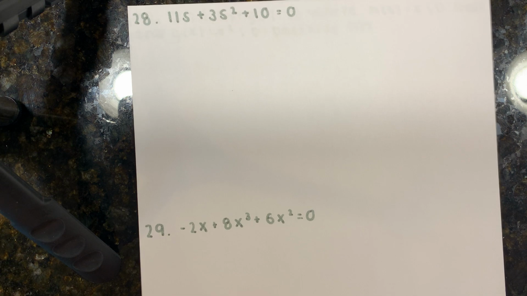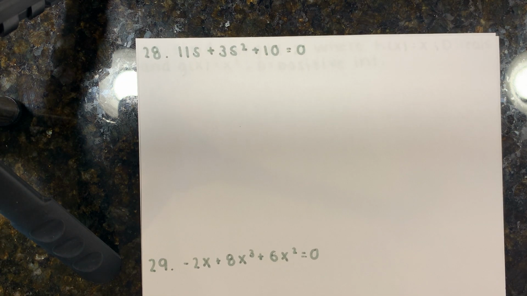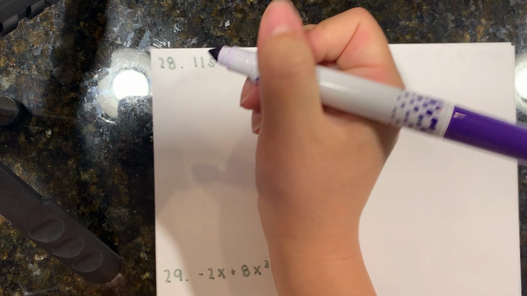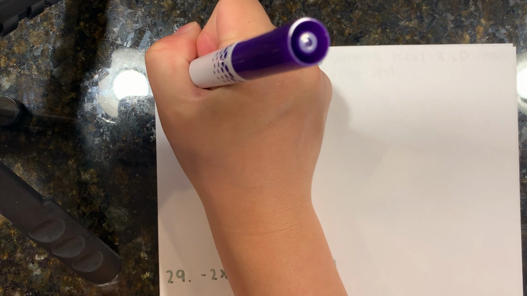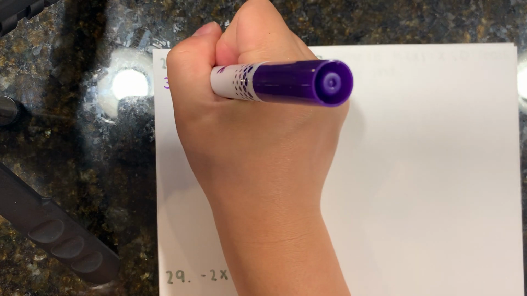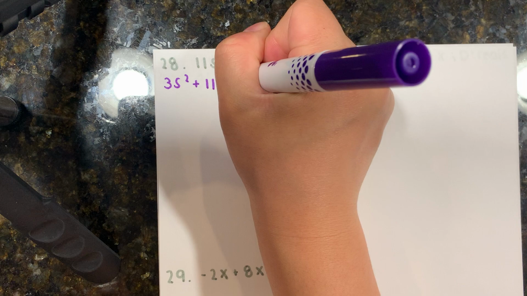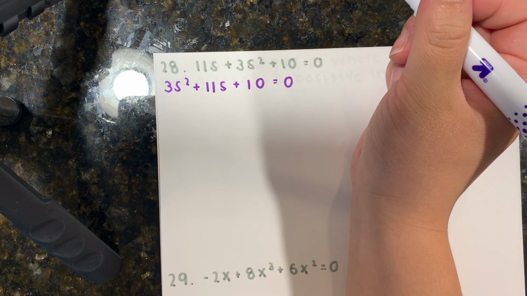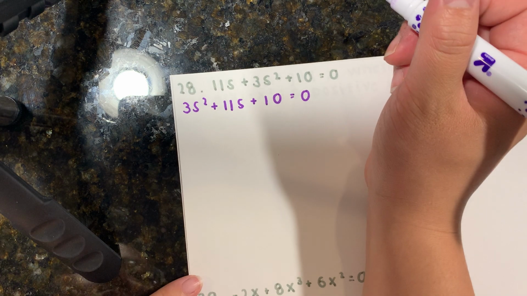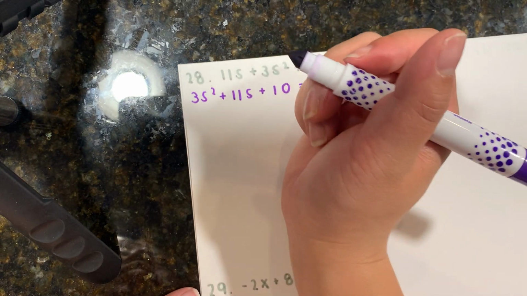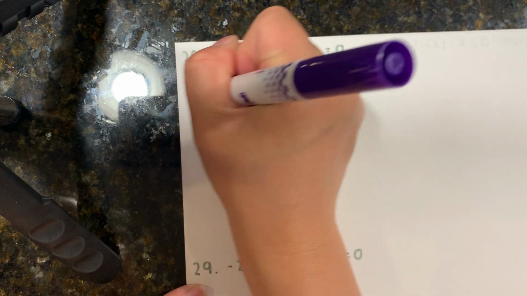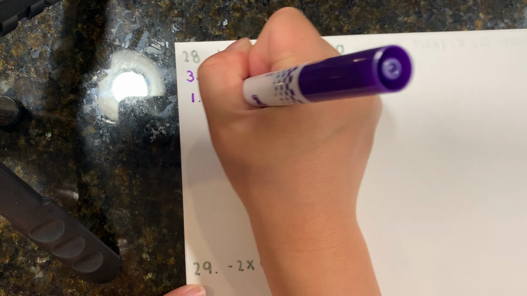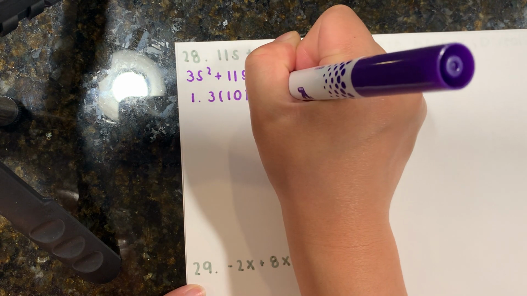This is one of our factoring problems. So I need to start by writing this in descending order, where we're going to start off with 3s squared plus 11s plus 10 equals 0. Step number 1 is to multiply the first times the last term. So that would be 3 times 10, which is 30.